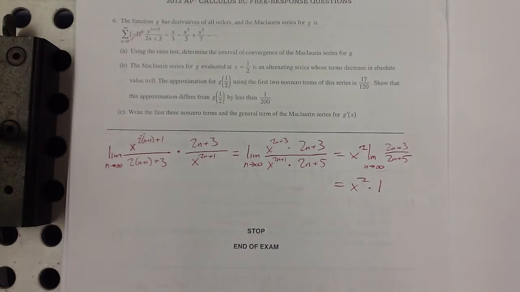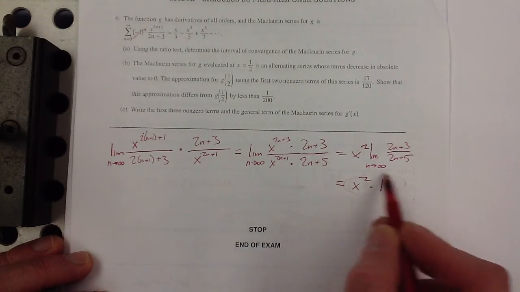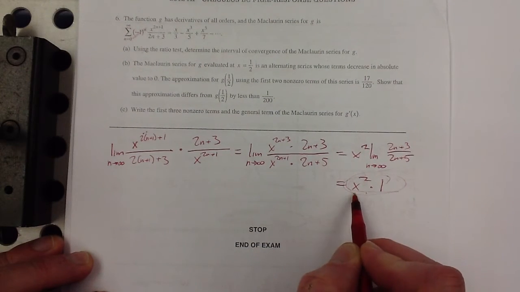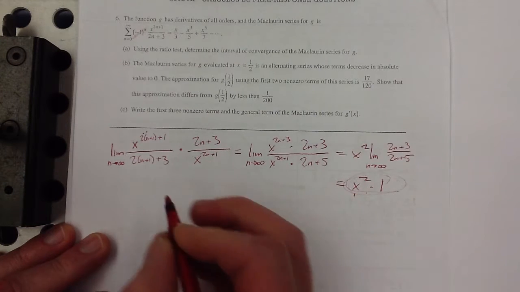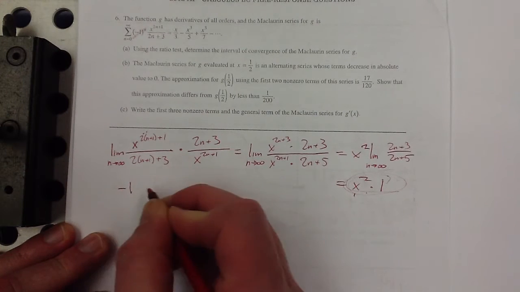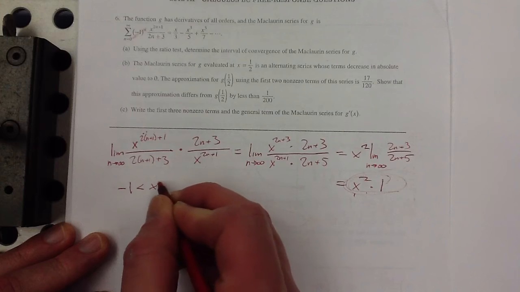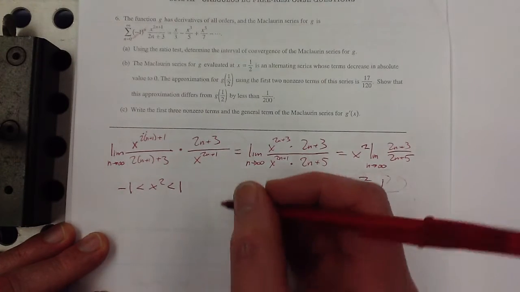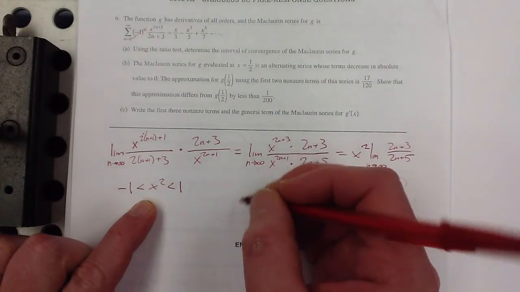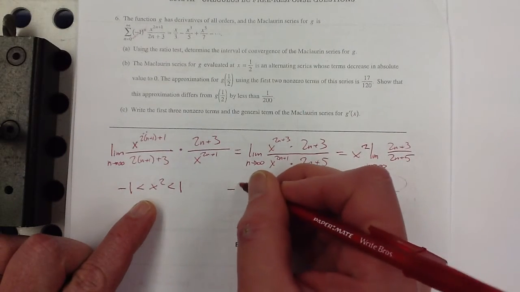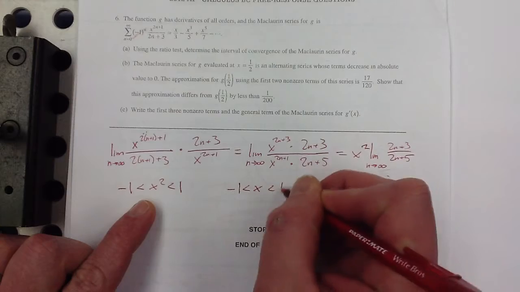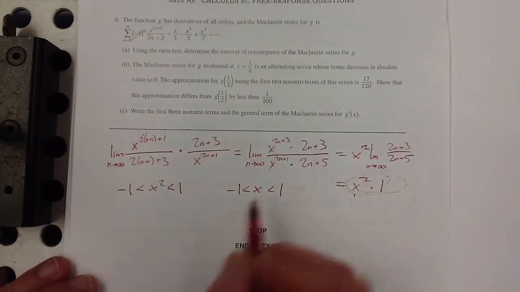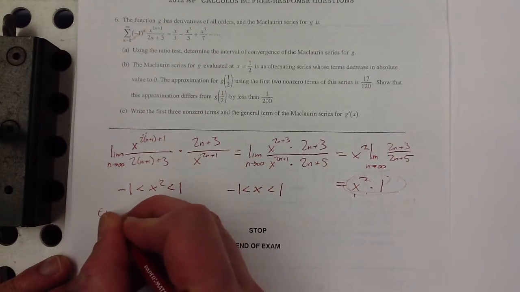Okay, now what do we do with the ratio test? It's this, whatever you end up with here, that has to be between -1 and 1, right? So we say x squared is less than 1, and that will be true for any x values between -1 and 1. Okay, but now we have to test the endpoints.